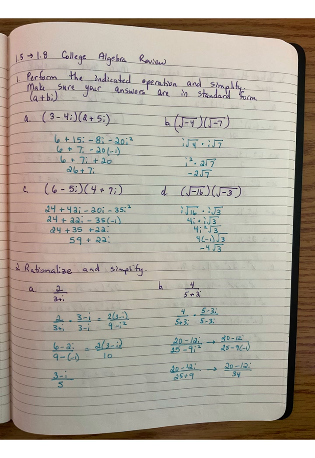I went ahead and just FOILed it, just for the sake of my space when I was working, which gave me 6 plus 15i minus 8i minus 20i squared. So then combine like terms, you get 6 plus 7i minus 20i squared. i squared is the same thing as negative 1, so you have to change that, which gives you 6 plus 7i plus 20, which is 26 plus 7i.